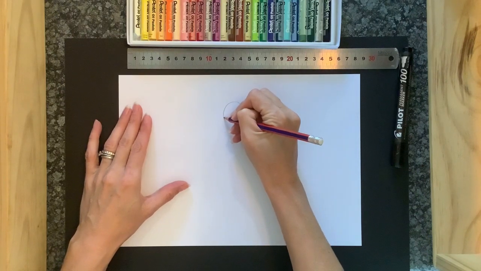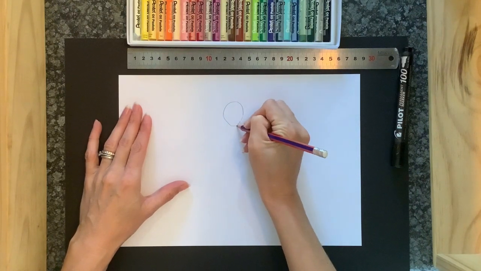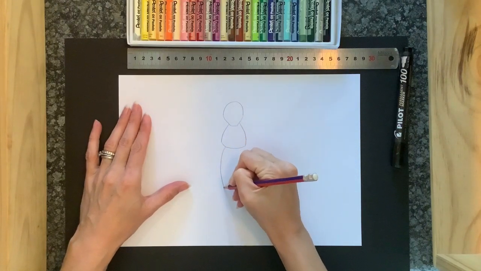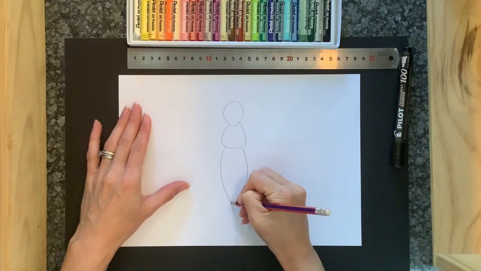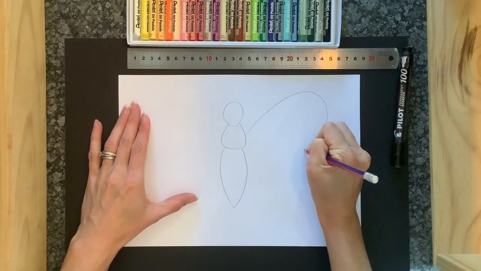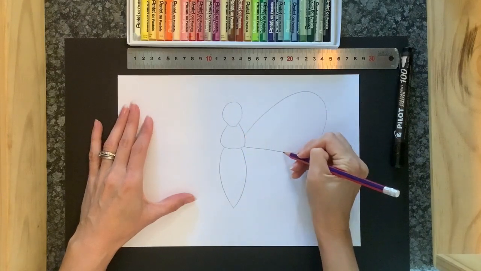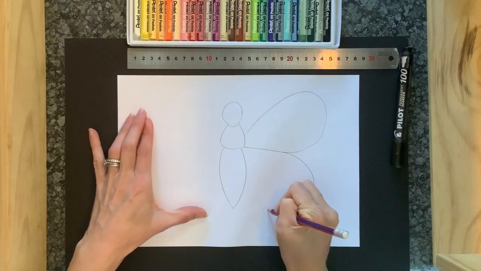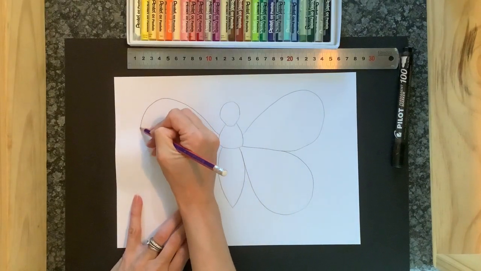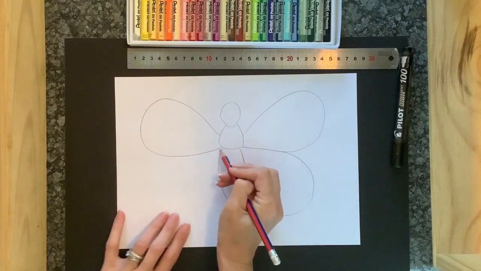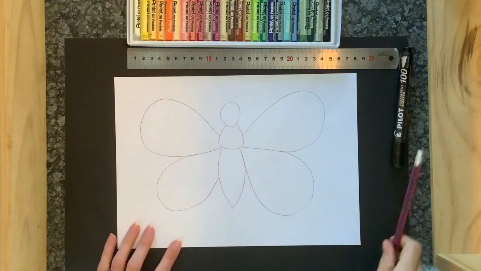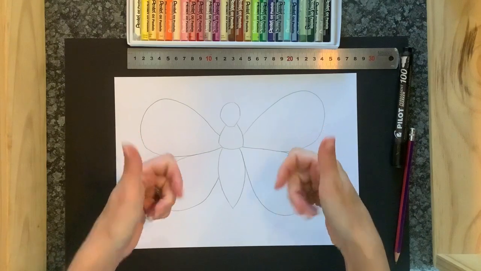Decide what you'd like to draw. I've decided I'm going to draw a butterfly today, but you could draw anything you like. A car, an apple, a bird, a house, a heart, anything you like. If you wanted to, you could find a picture on the internet or in a colouring in book and trace it. It just needs to be a simple picture that has bold, basic lines that will be easy for us to break up when it comes time.